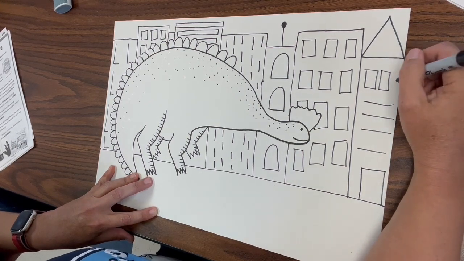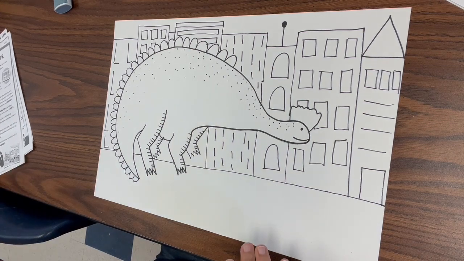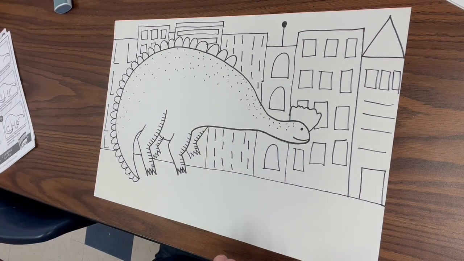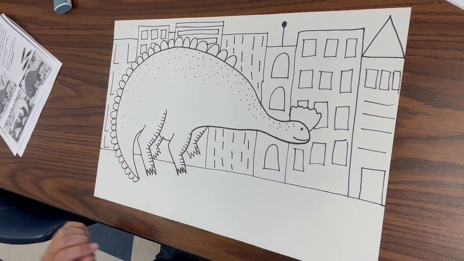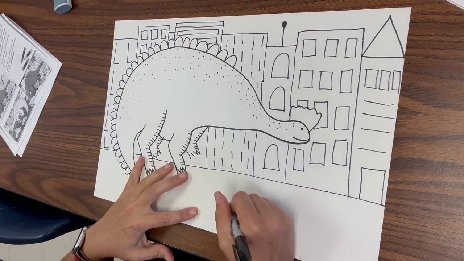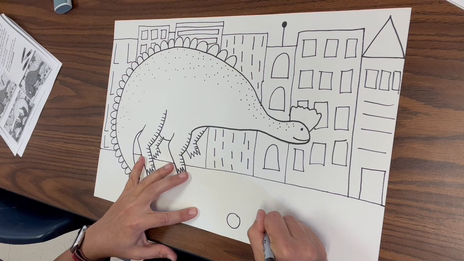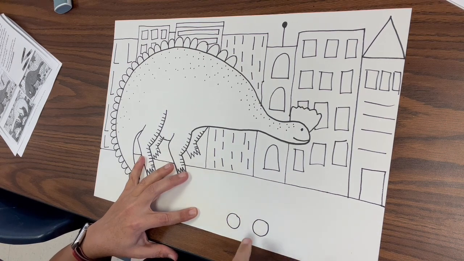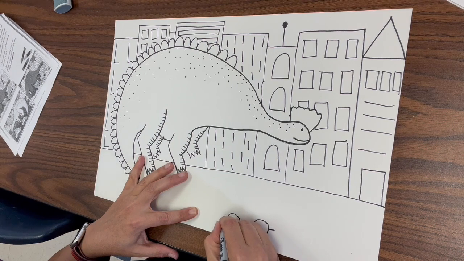Okay, and then the last thing you have to do is draw some cars on the street. So the easiest way to draw a car is you want to start with your tires. You want to do a circle and a circle. Okay, I have my car's tires, and then I'm just going to make the car around it. And I do a line here like this.